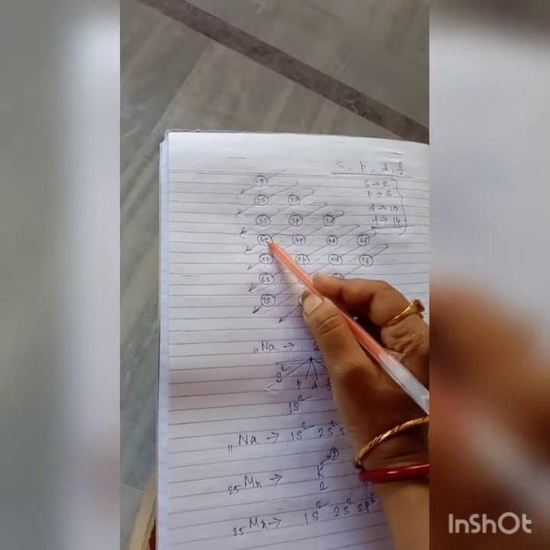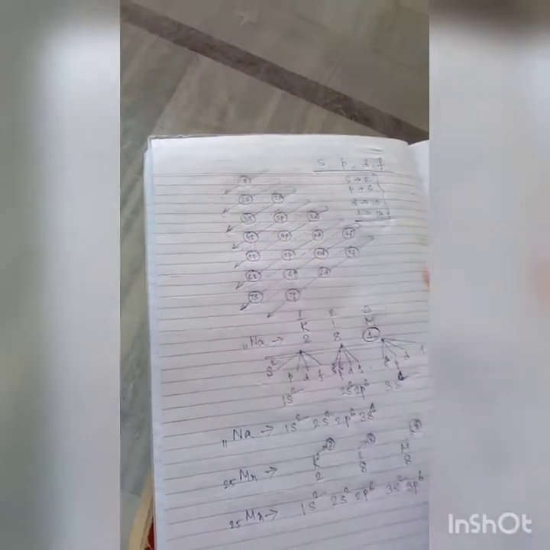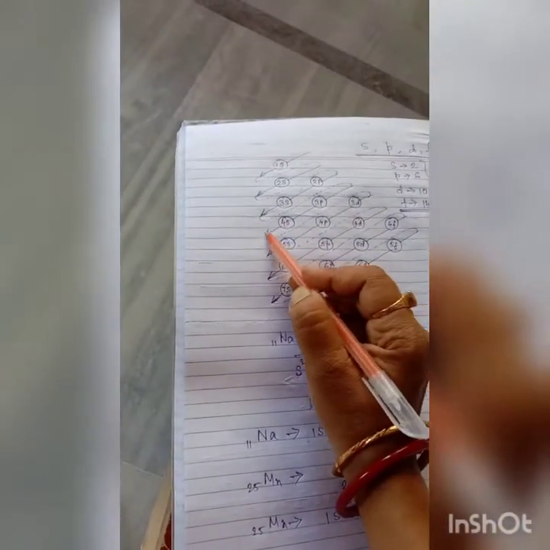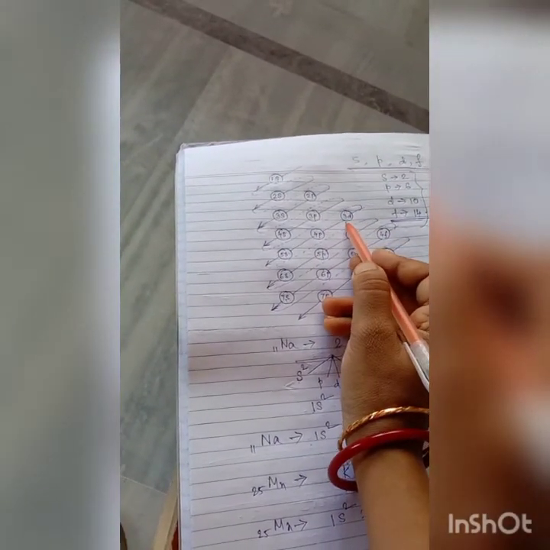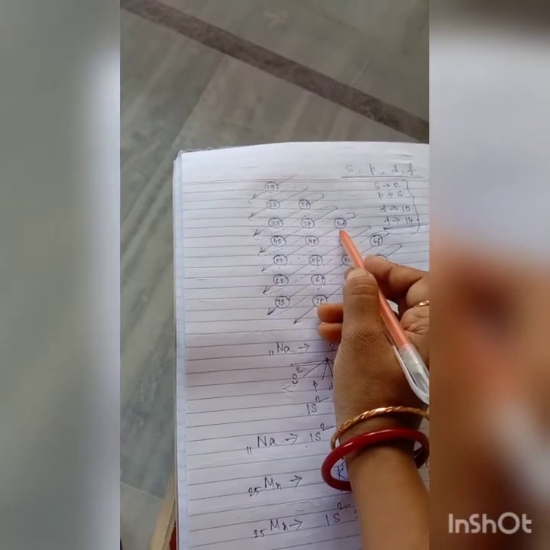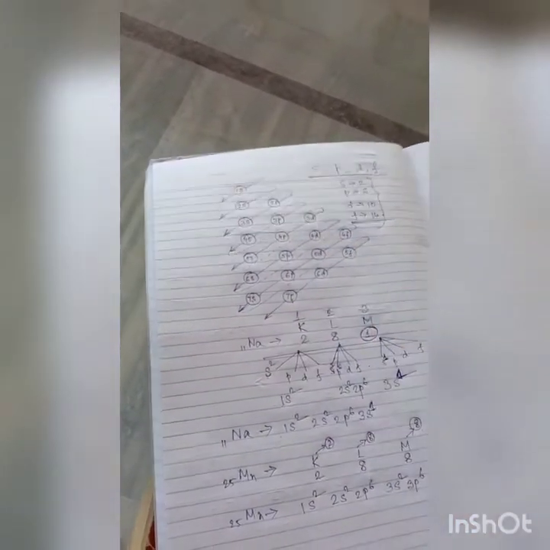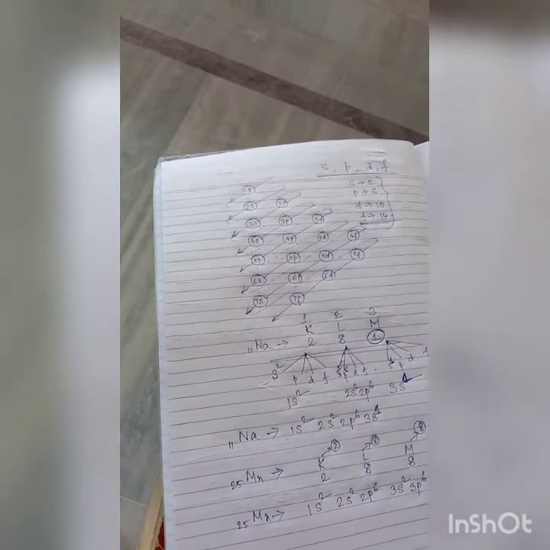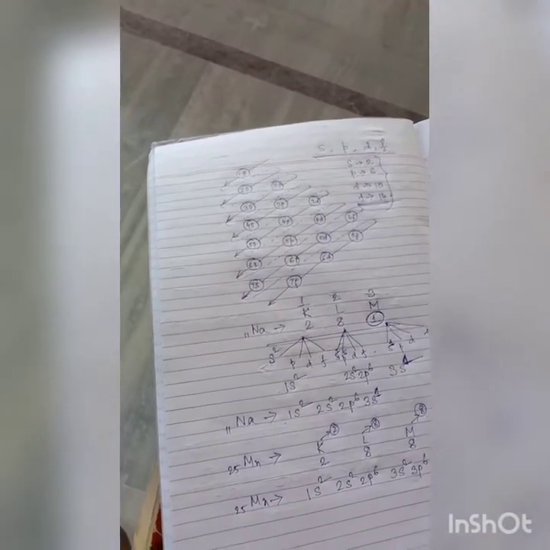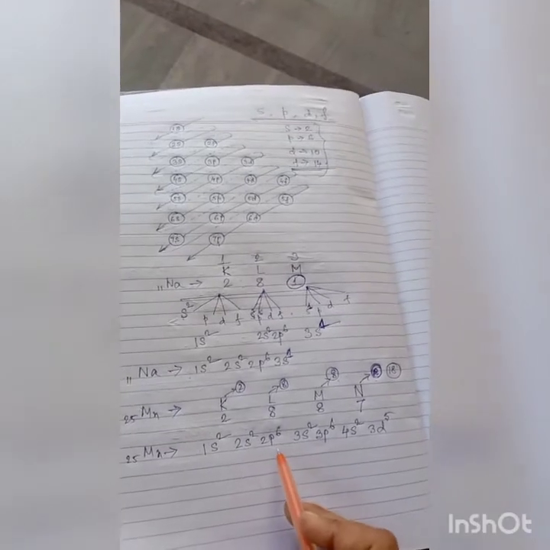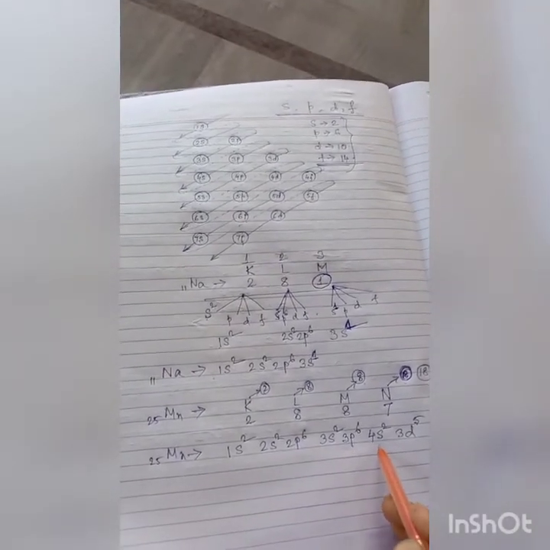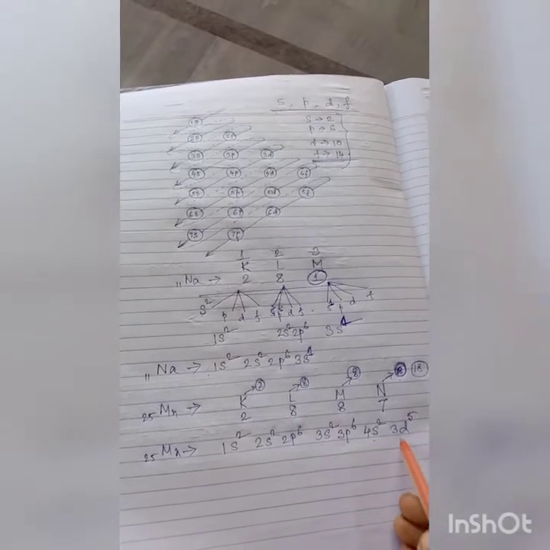The s orbital contains 2 electrons, so we write here 4s2. After 4s, our next orbital is 3d, and d contains a maximum of 10 electrons. So we put here the rest of the electrons, that means 5 electrons, so 3d5. Okay, so 1s2, 2s2, 2p6, 3s2, 3p6, 4s2, 3d5. Clear?